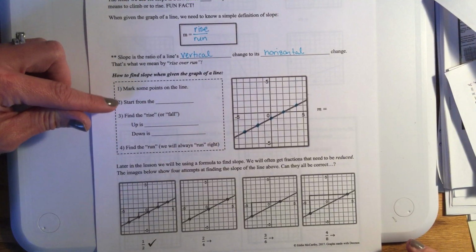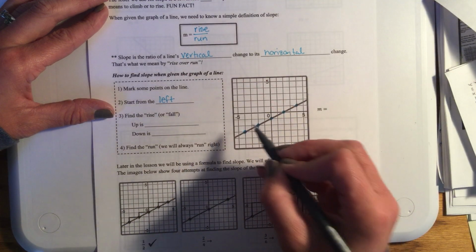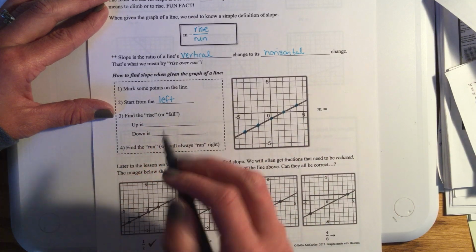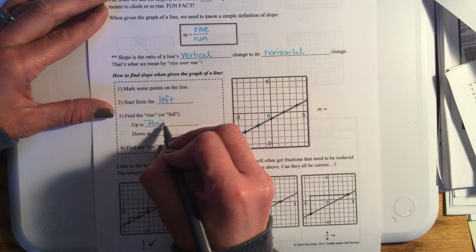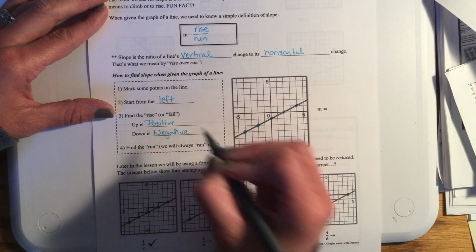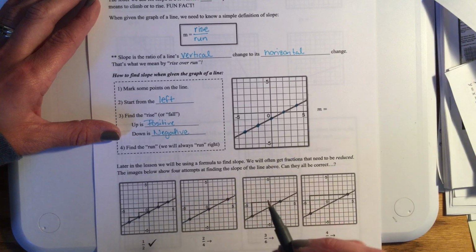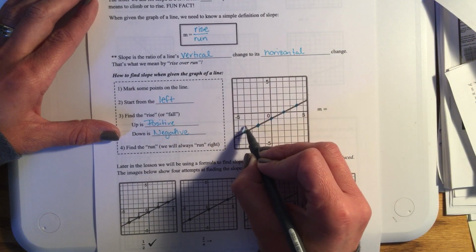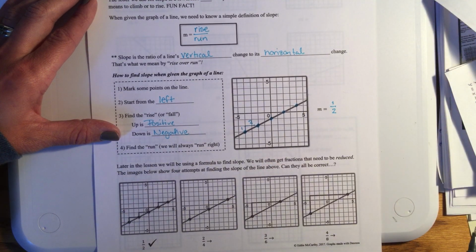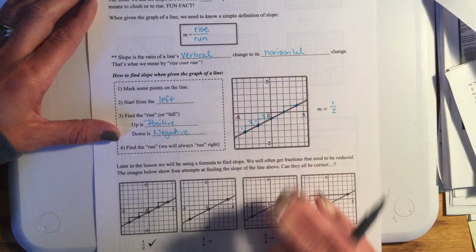Okay. So it says start from the left. I told some of you, this is how I do it. I start from the left, find the rise or the fall. So up is positive, down is negative. Okay, find the run. We will always run to the right. So in this particular case, I'm going to go up 1 over 2. Up 1 over 2. Okay, and that stands true for all these. They are all up 1 over 2.